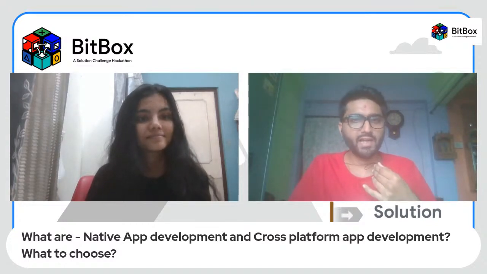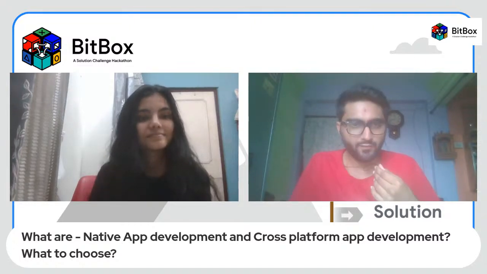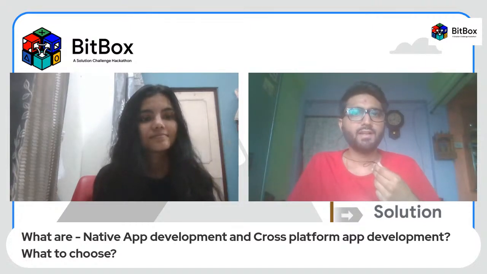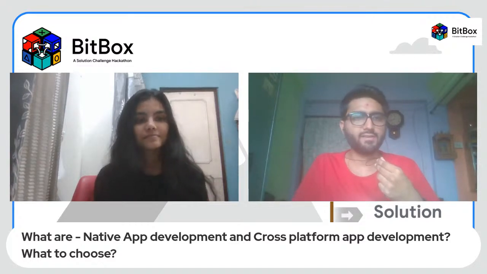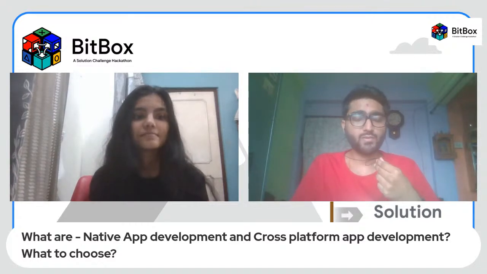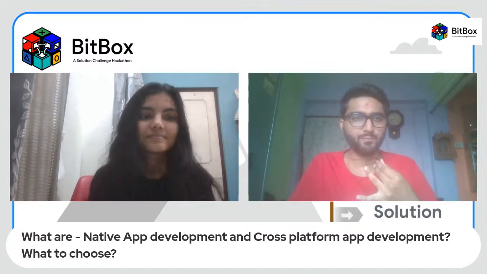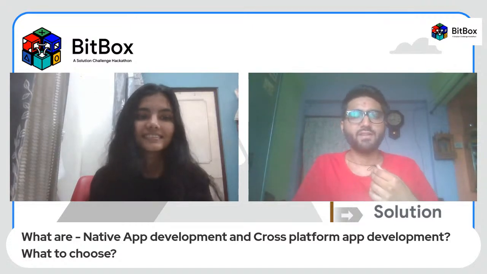So yeah, in native we have iOS and Android, with Swift and Kotlin for today's generation. And if you go for cross-platform, we call it hybrid as well. In that we have React Native, Ionic, and the current latest trend among this generation of developers is Flutter. So everyone must have this doubt in their mind: should I learn Flutter or should I learn Kotlin?